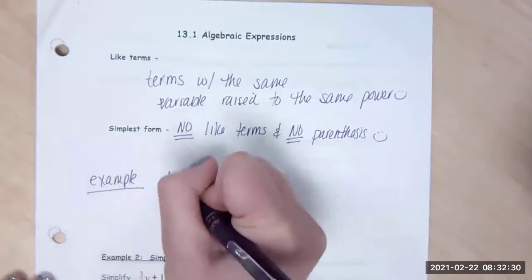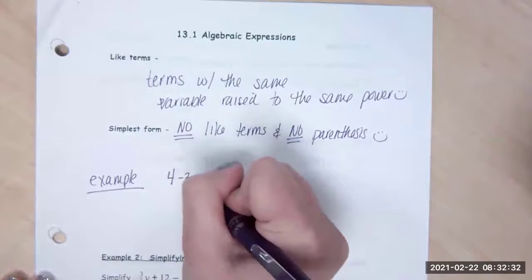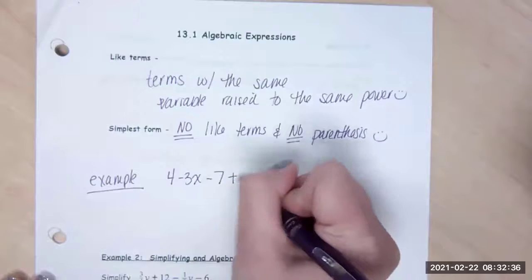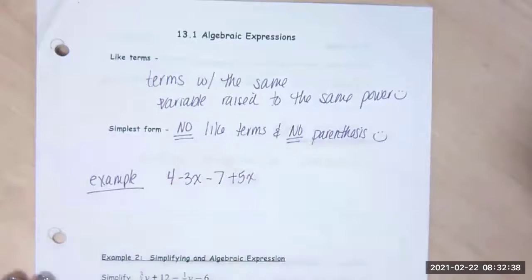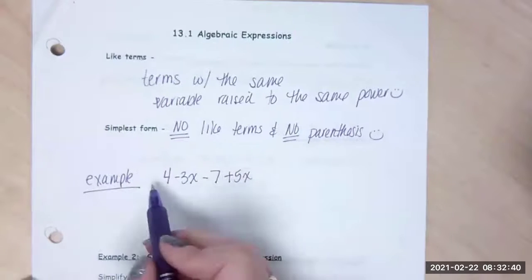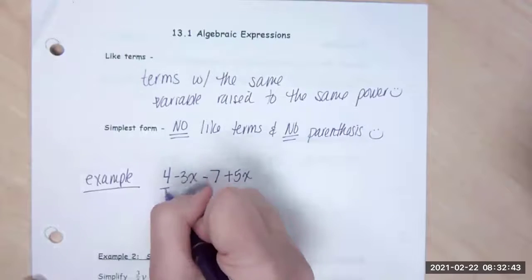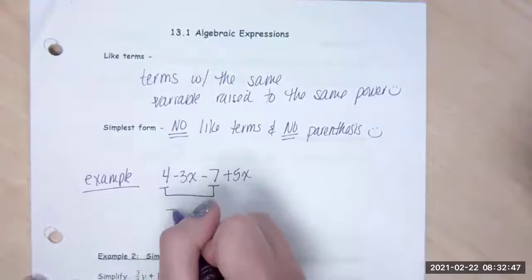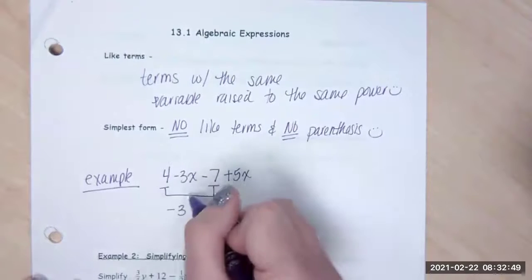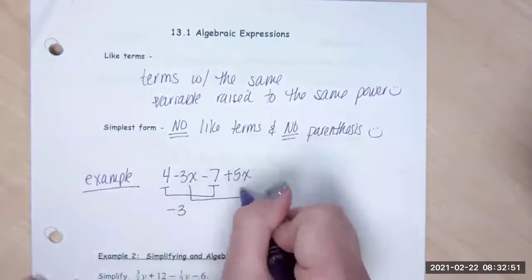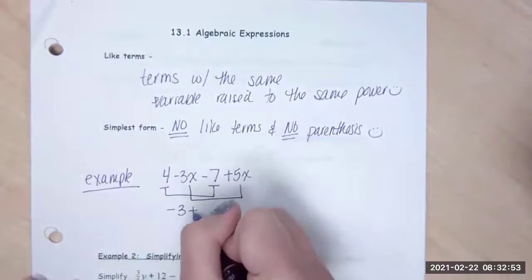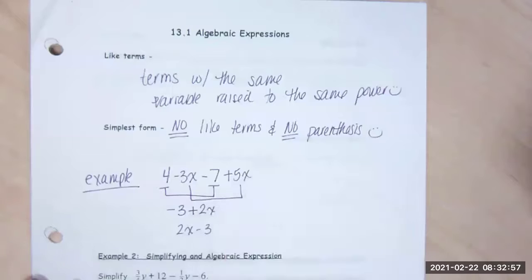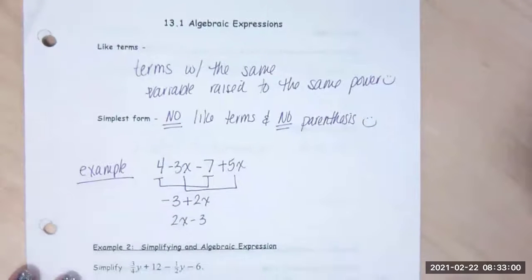if I had 4 minus 3x minus 7 plus 5x. Now, I've got like terms here. I've got 4 minus 7, so I end up with a negative 3. And then negative 3x plus 5x gives me plus 2x. Or I could have 2x minus 3. Either one of those is correct.